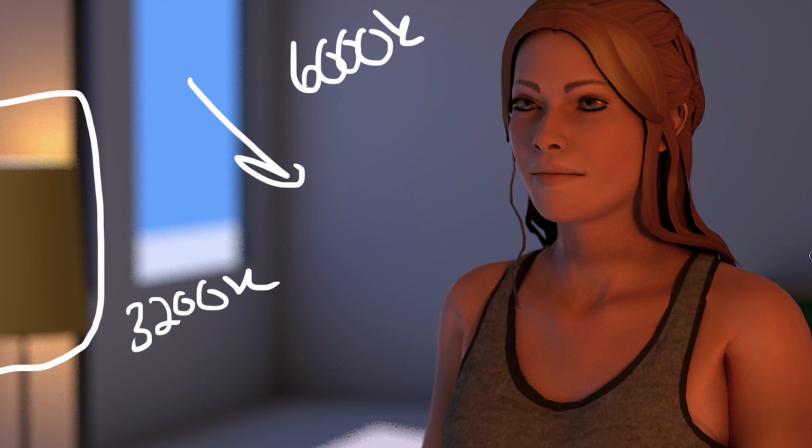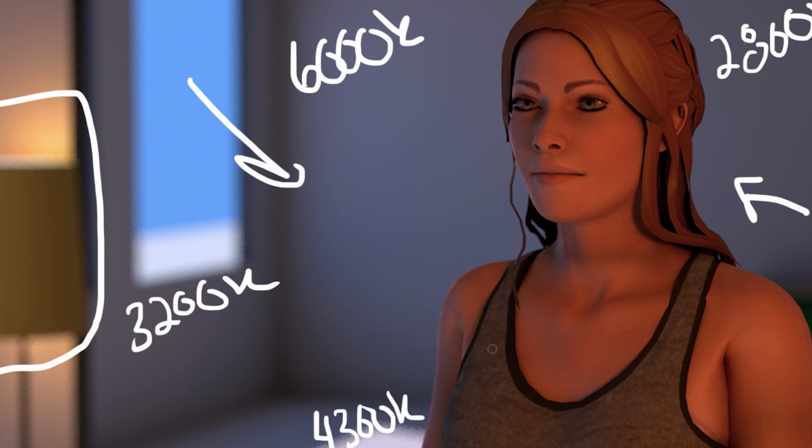And then we have this really orangey red light coming in from our key light, and that is going to be at 2,800 Kelvin. Now remember, all of these numbers and the color that they produce is going to be relative to what your camera's set at. So in this case, my camera was set at 4,300 degrees Kelvin.